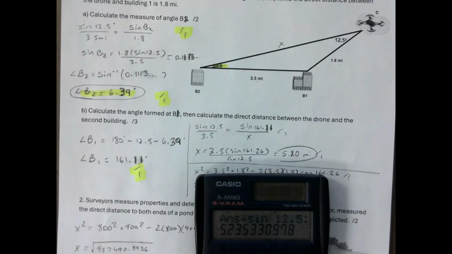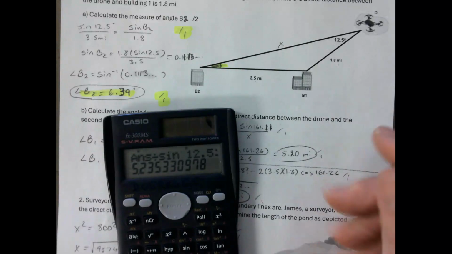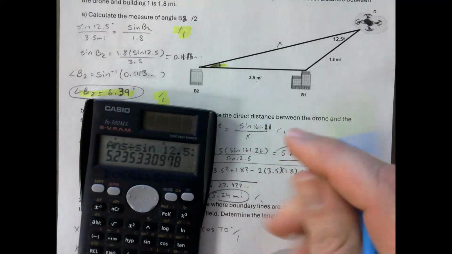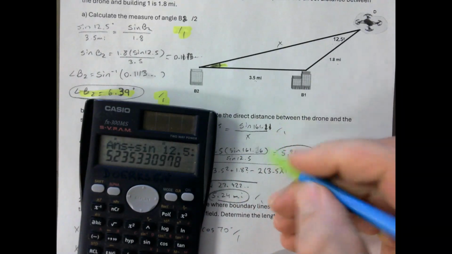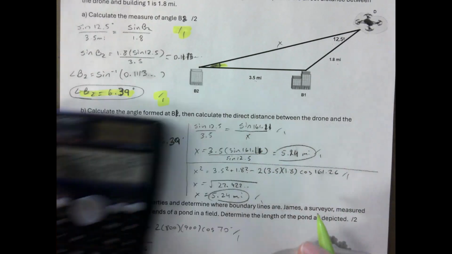Is that what we're getting? 5.24. And there should be 11 here. There we go. We're fixed.